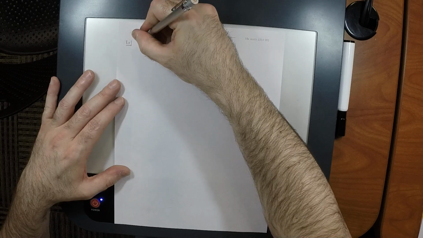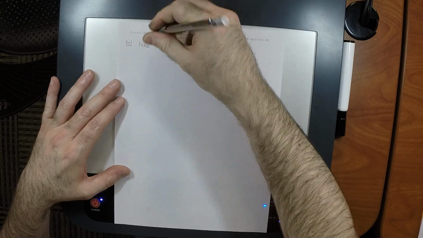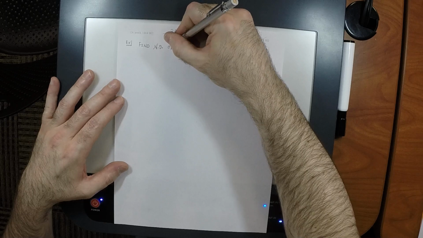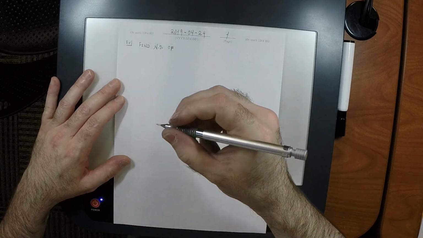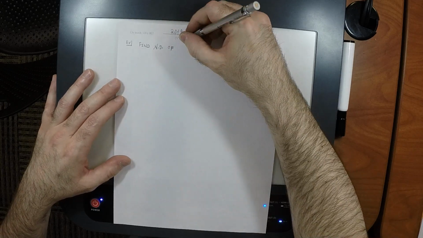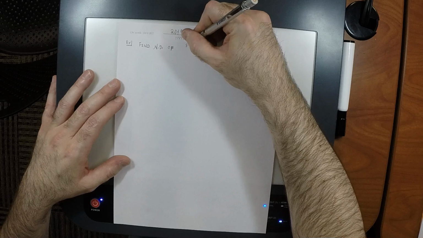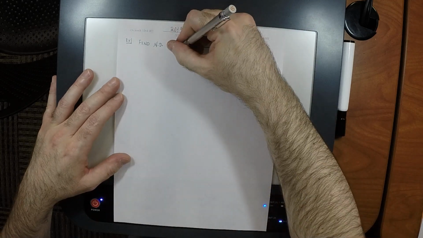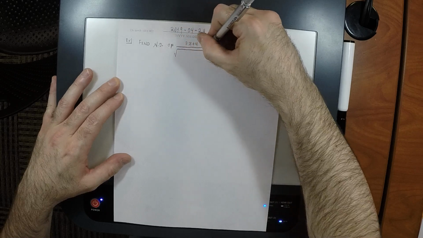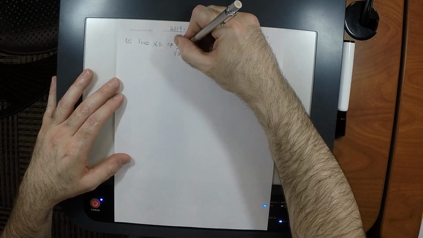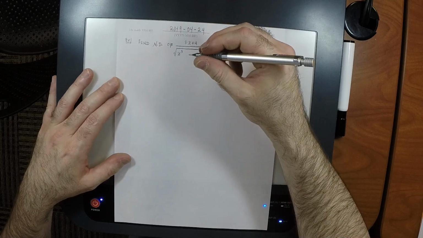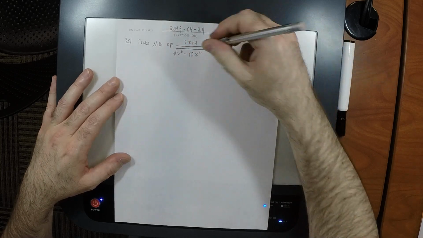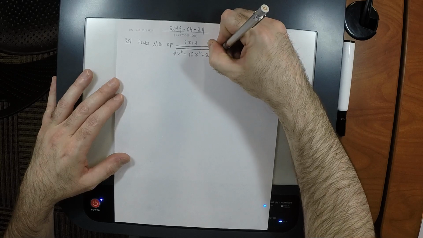So for example, please find the natural domain of, how about this? 3x plus 4 divided by the square root of x cubed minus 10x squared plus 25x.